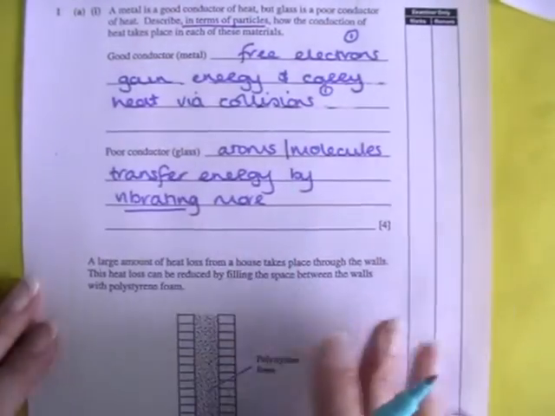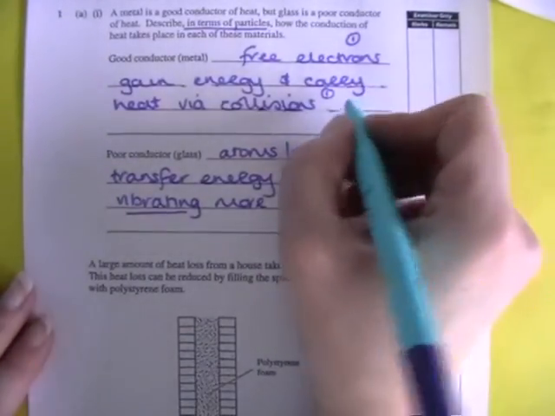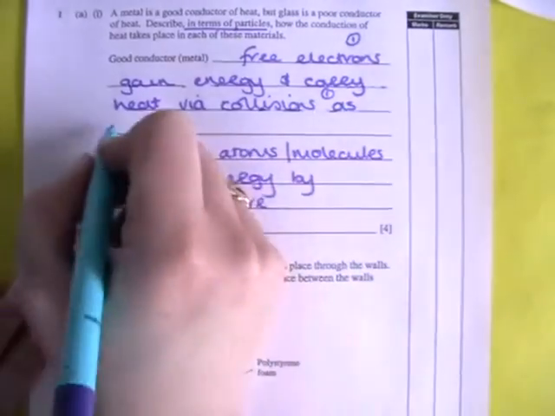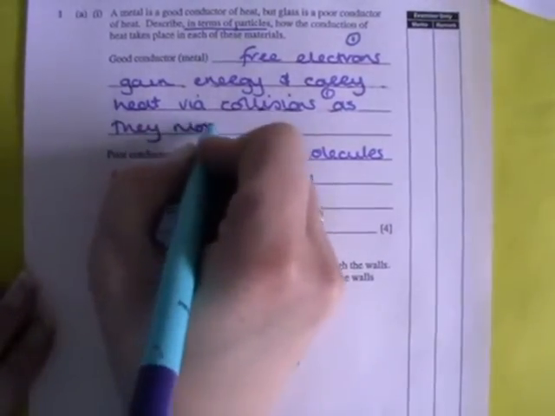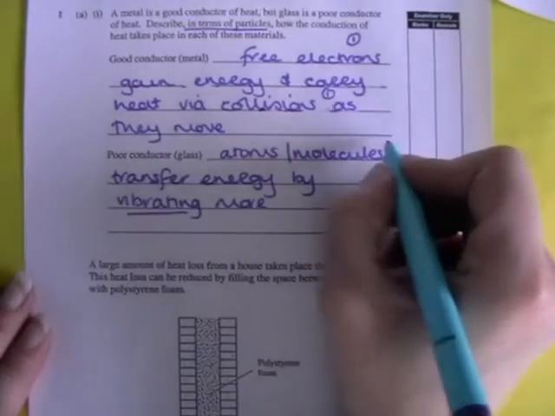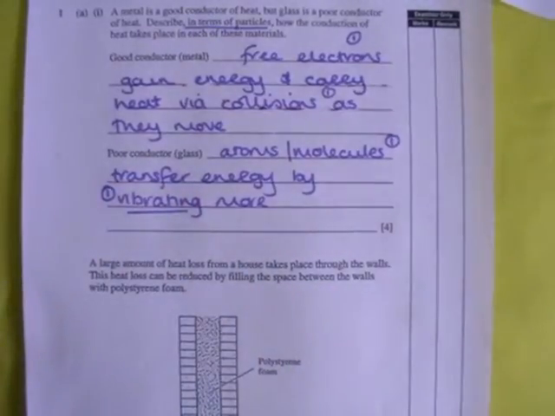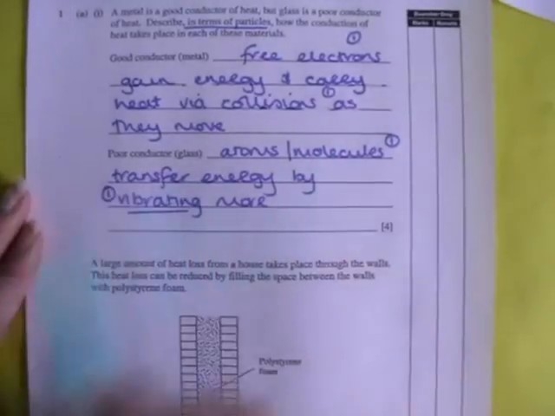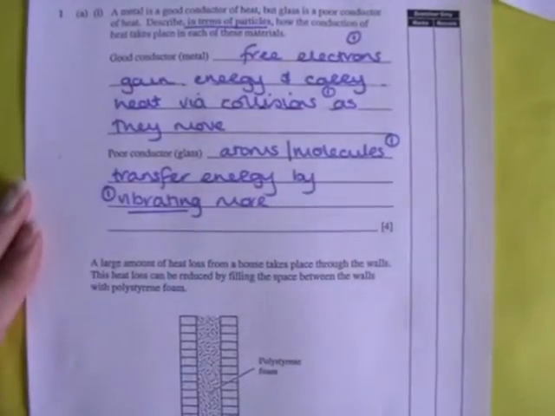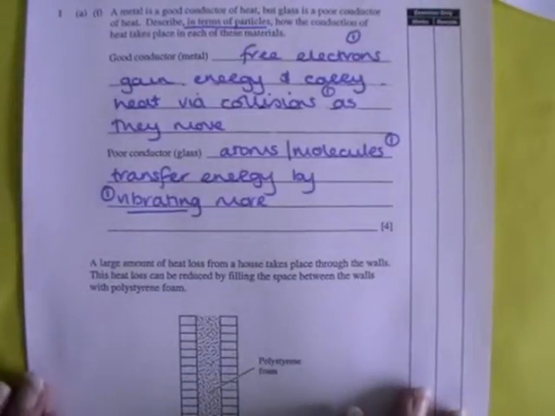We should add that in actually to the first one. Free electrons gain energy and carry heat via collisions as they move. So make a clear distinction between movement and vibration, and electrons and atoms. So atoms by vibrating. Those are the main 4 marks they're looking for there. So the key words in the answer to that question are electrons moving. You may mention collisions in a metal. And in a poor conductor, it's atoms or molecules transferring energy by vibration.